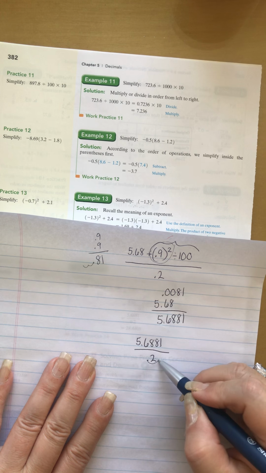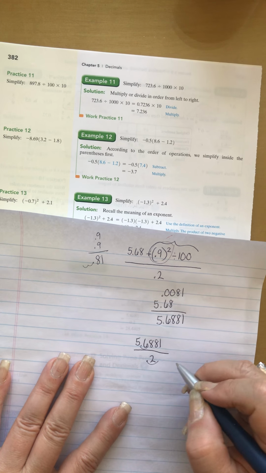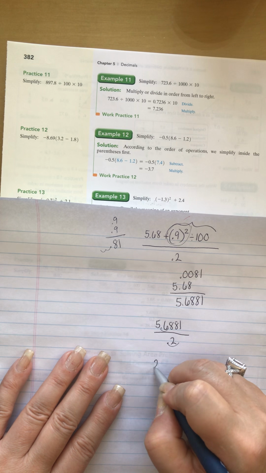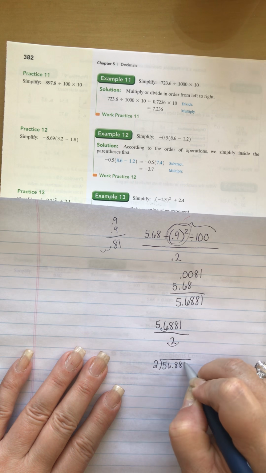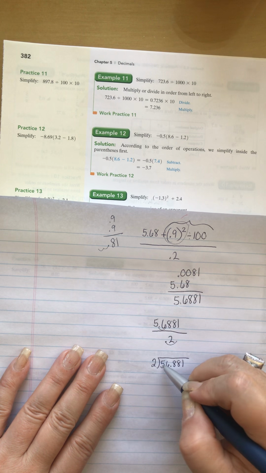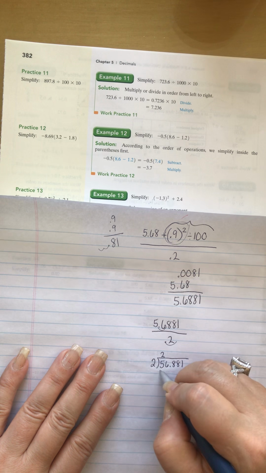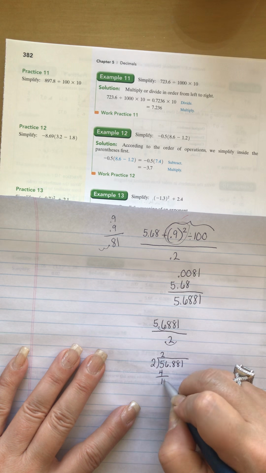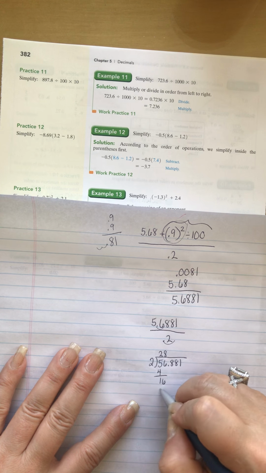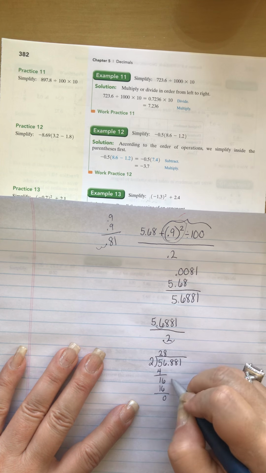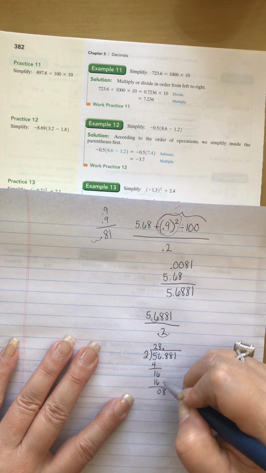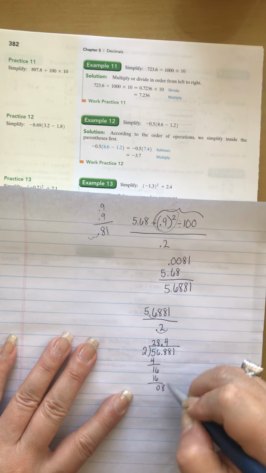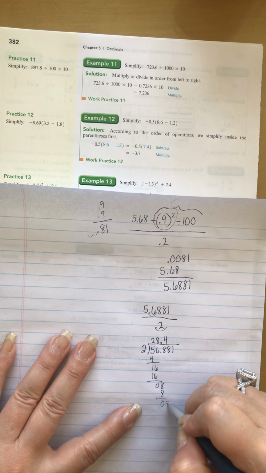So you have to move this over 1, move that over 1. So it's 2 goes into 56.881. So 2 goes into 5 2 times. 2 times 2 is 4. Subtract. 8 times 2 is 16. Subtract. Bring down the 8. So decimals right there. 2 times 4 is 8. Subtract. Bring down the 8.